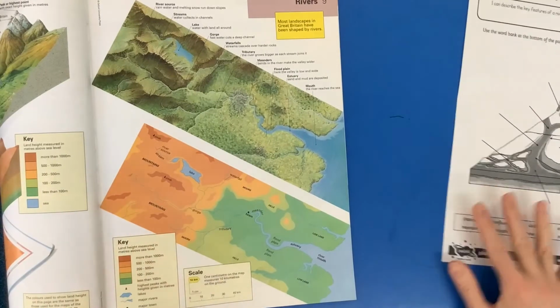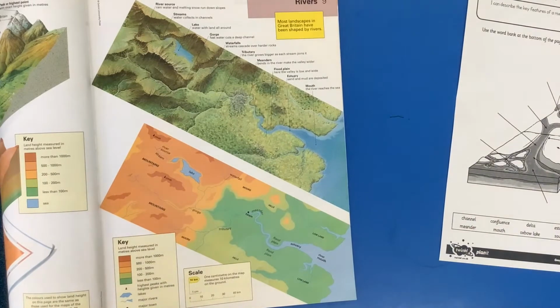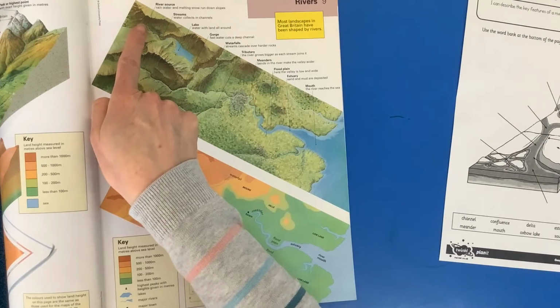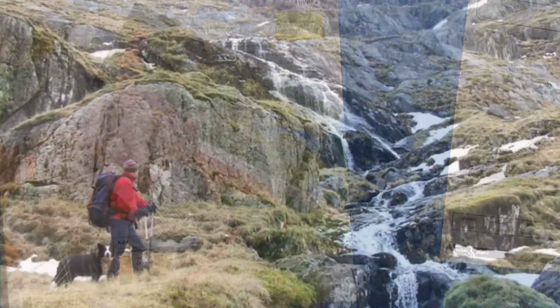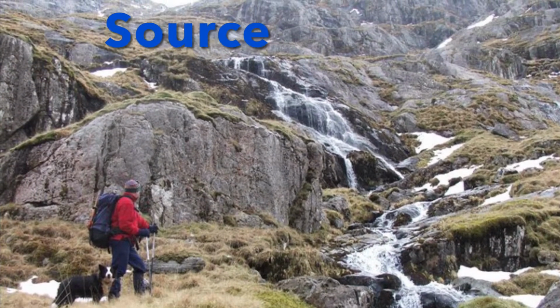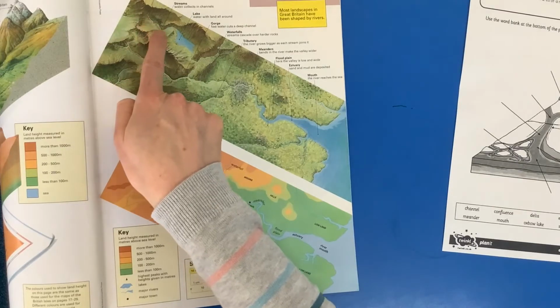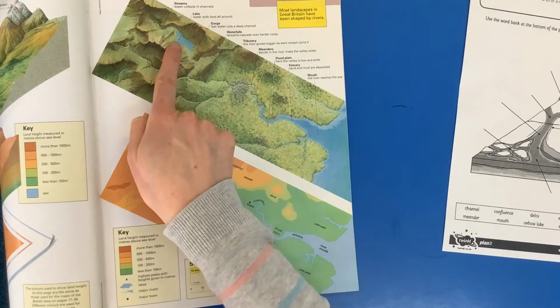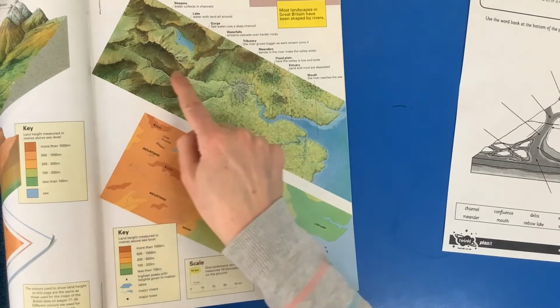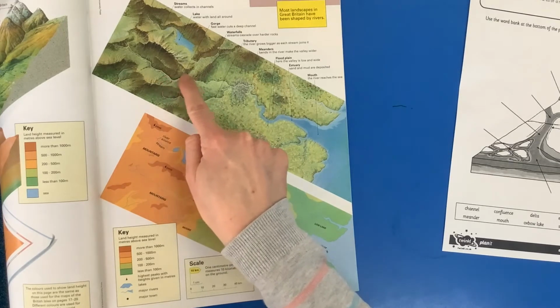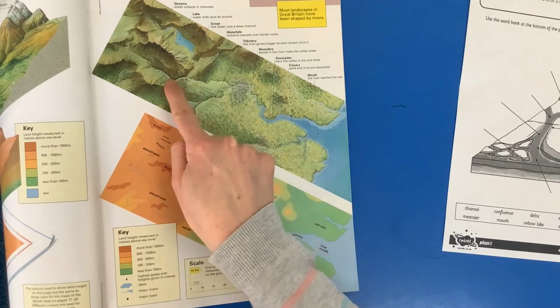So the features of the rivers is what we are really beginning to look at today. So I've said a couple of times now, the place where the river starts, we call that the source. This is a mountain source in North Wales, and you can see how quickly the water moves. We have streams, we might have a lake. A gorge is where it cuts deep between the different parts of the land and makes a big channel.